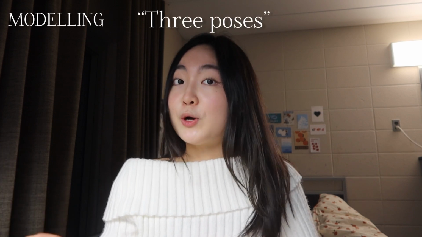But the next category would be modeling. So what does that entail? It entails a lot more photos than the usual K-pop audition, but it also means the same thing. So you'd have the front, the side, the full body. And now for your video, you would actually do a catwalk. You would just do a walk and show off 3 poses.